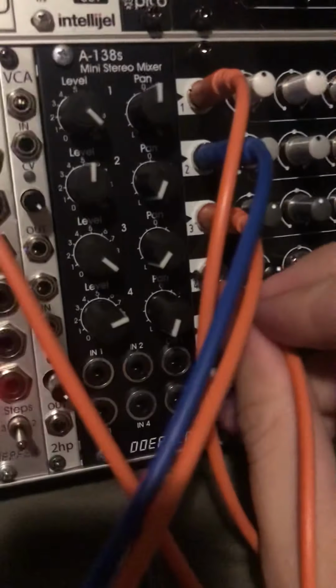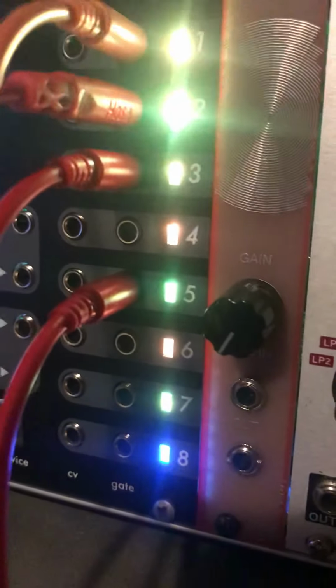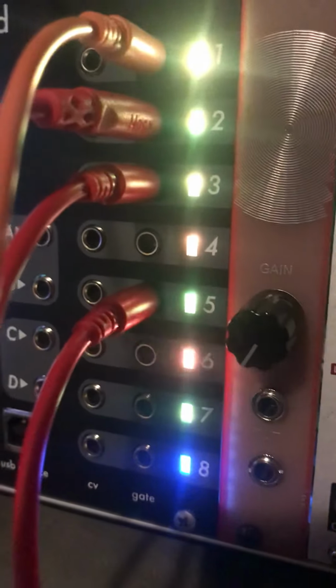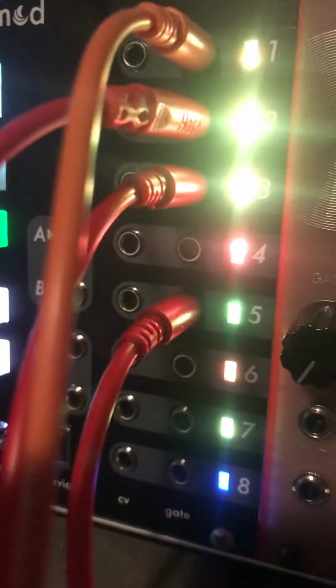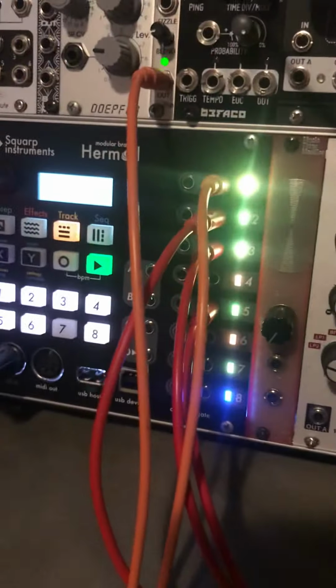Okay, hooking up to the mixer, channel 4. So as I said, all I did was hook a gate up to it, so it's not getting the information. The mixer can also send information about what note to play, but it's not sending that information yet.